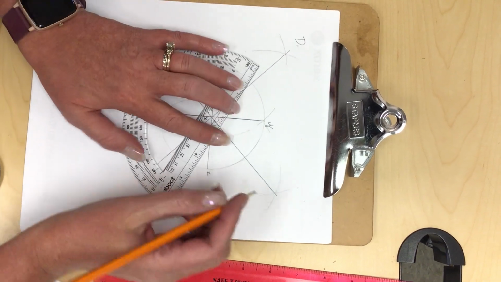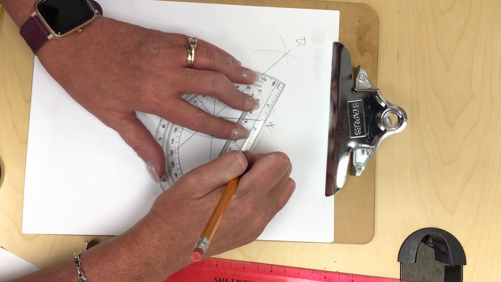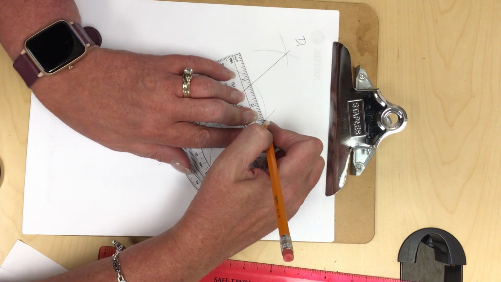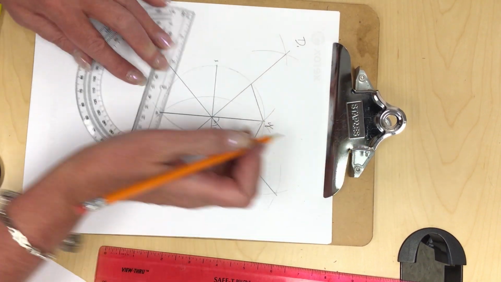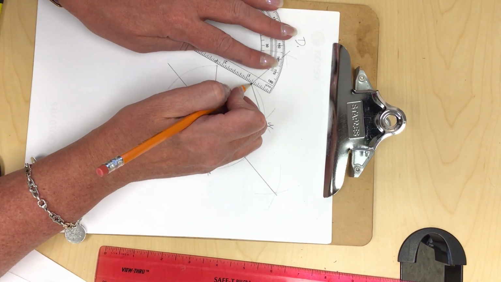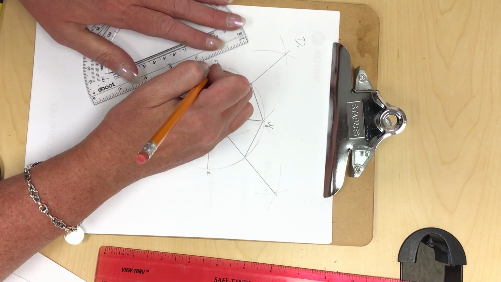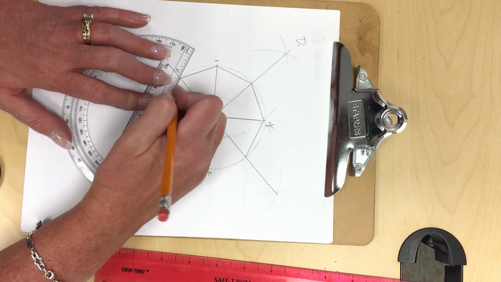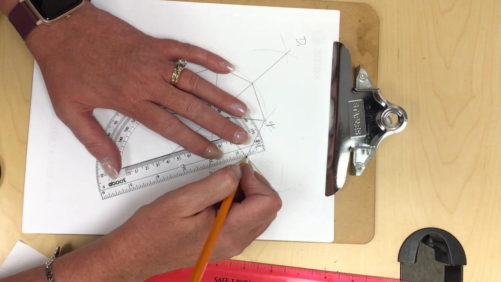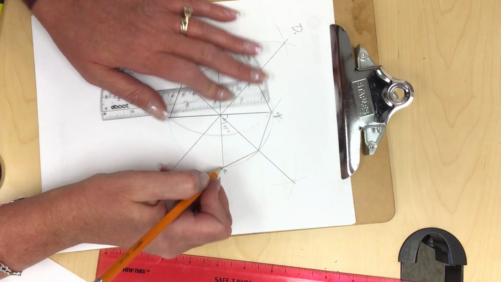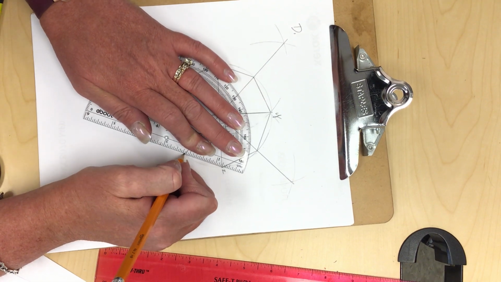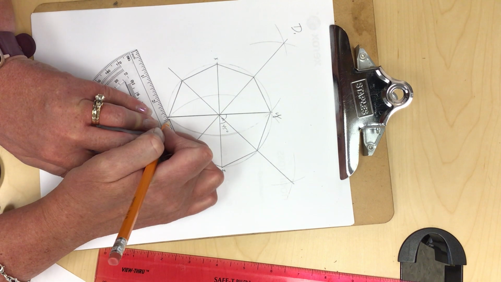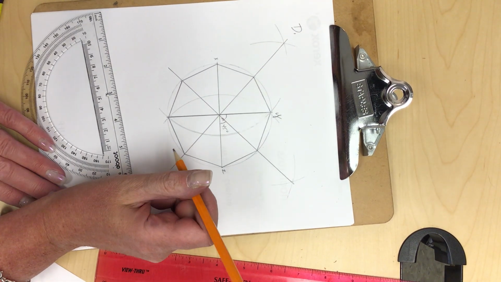With a ruler, draw chords from point to point. Okay. So this is what we're gonna do. From here to here, we're gonna draw a line, and from here to here, draw a line. Boy, this octagon's gonna look pretty strange. We just kind of keep connecting the dots here, guys. Like this. Oh, how pretty is that?